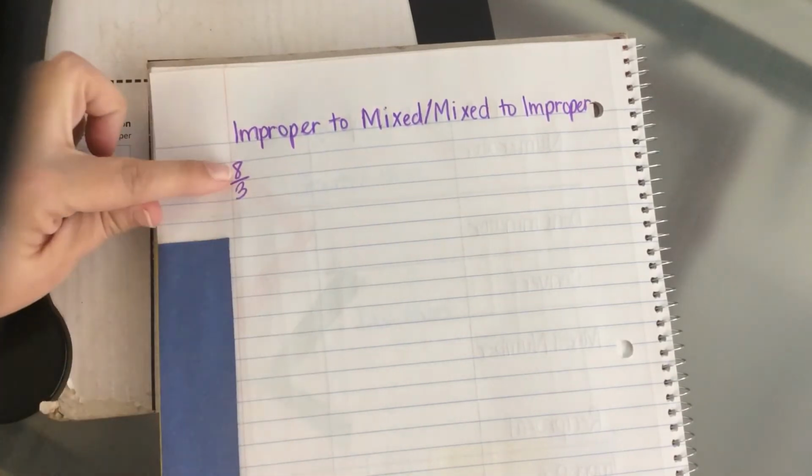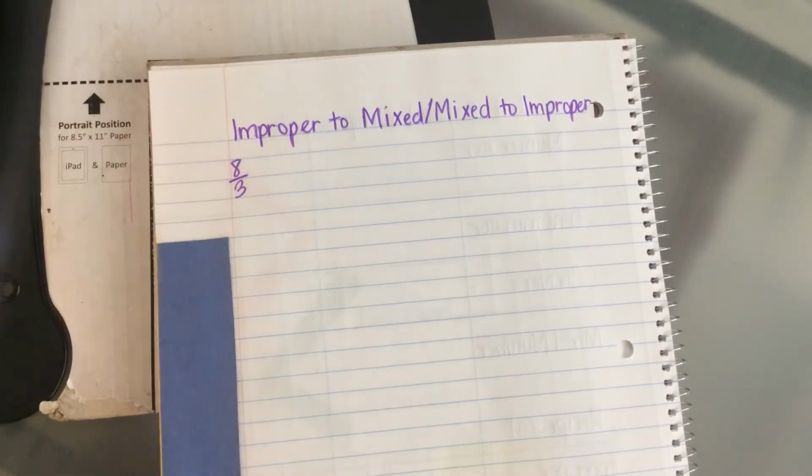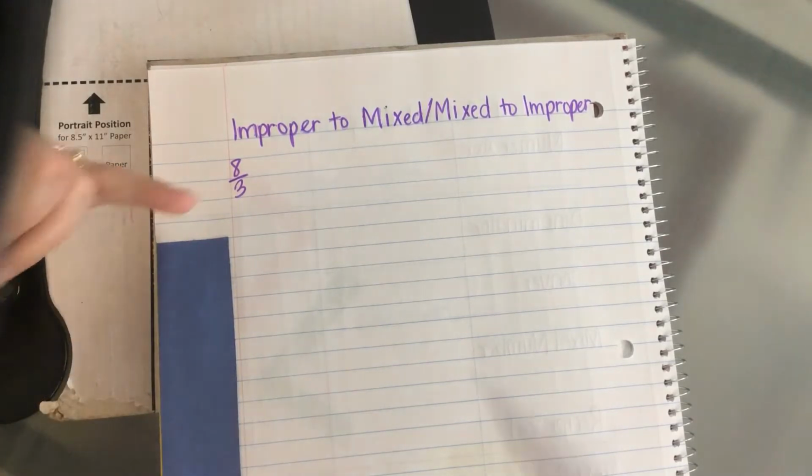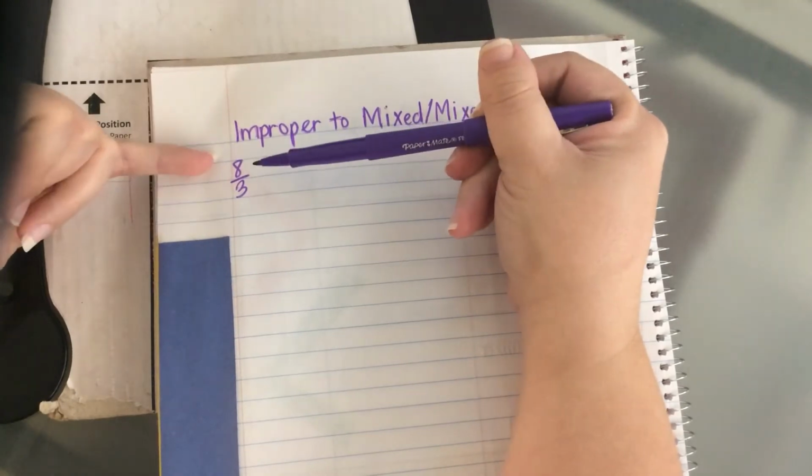denominator, and 8 on top, which is the numerator. She said it's improper because there's more pieces on top than it takes to make a whole. How many pieces does it take to make a whole here? 3. And we have 8 pieces in all. So what Sarah said was you're going to see how many times you have this set in the top.